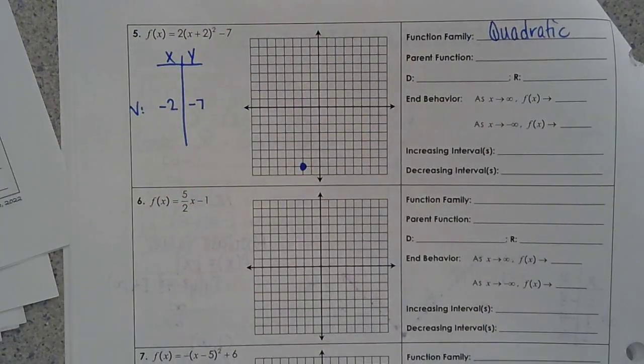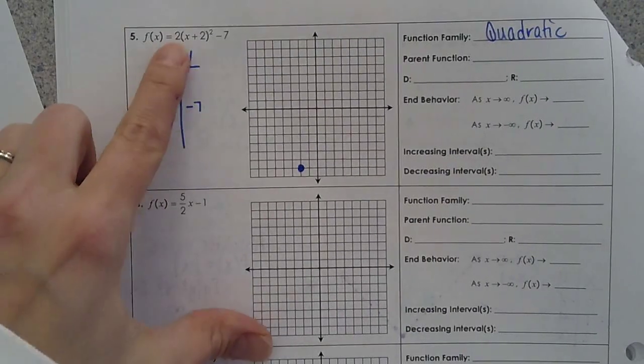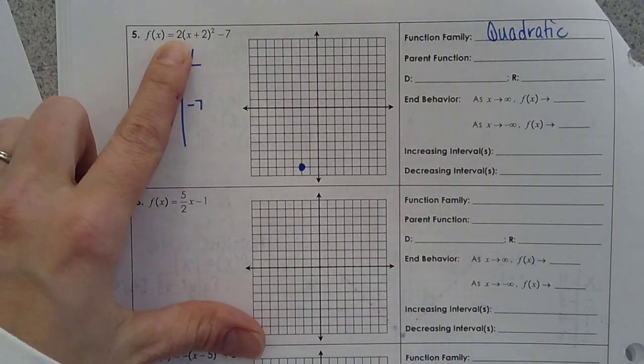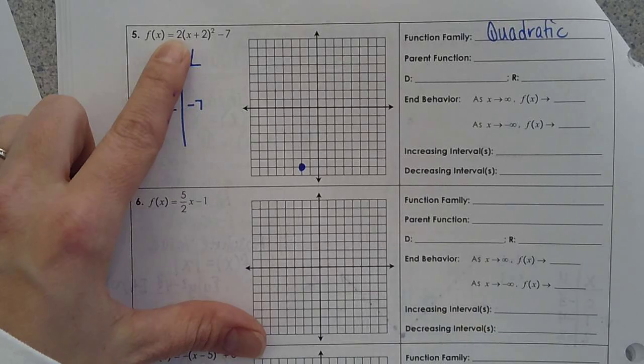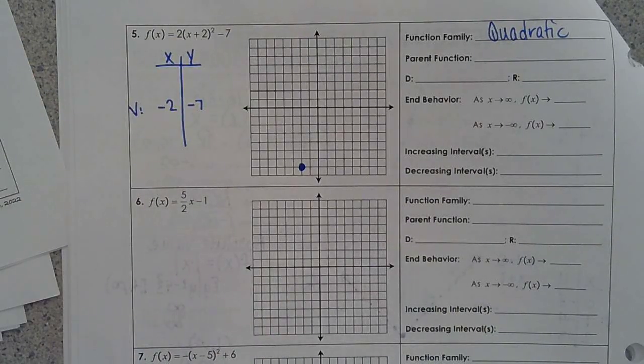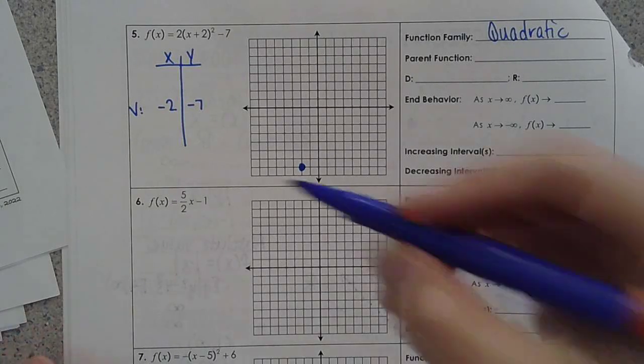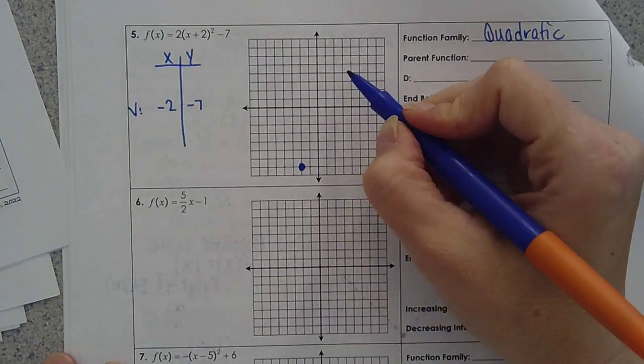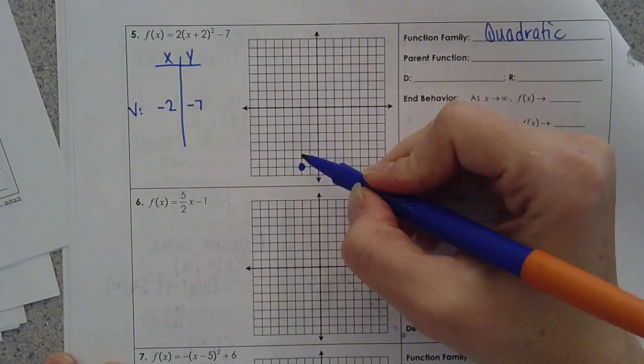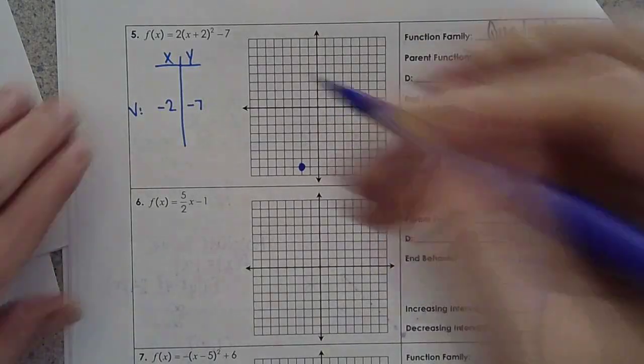And we're going to use that to make our table of points. I'm going to find a few points on each side. Now, yep, I have a 2 here. This is not telling me a slope of any sort. It's telling me my graph is going to be narrower. You still need to find the points because I don't have a regular slope I can follow. I'm going to have a curve here and I need to see where it goes.